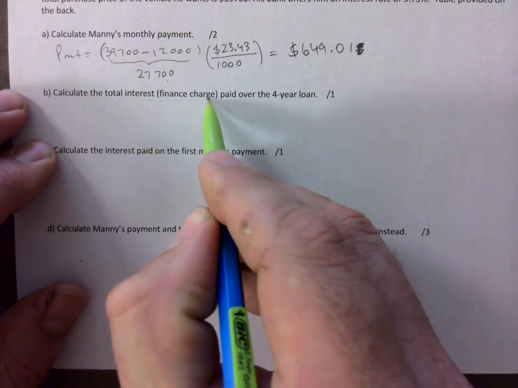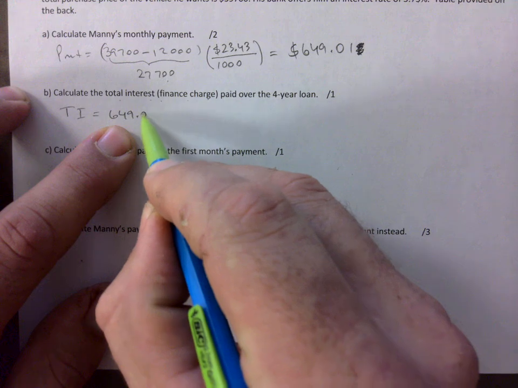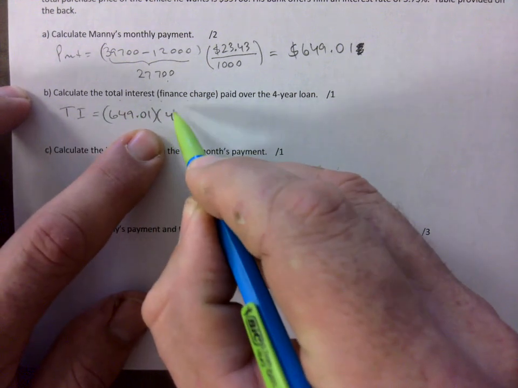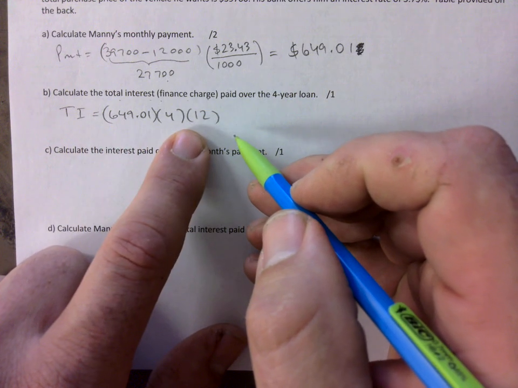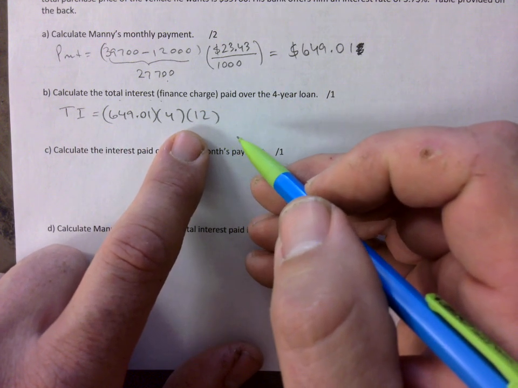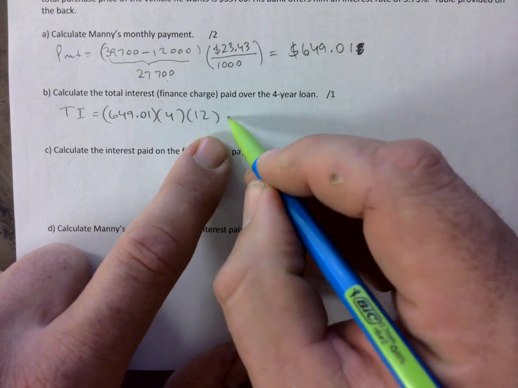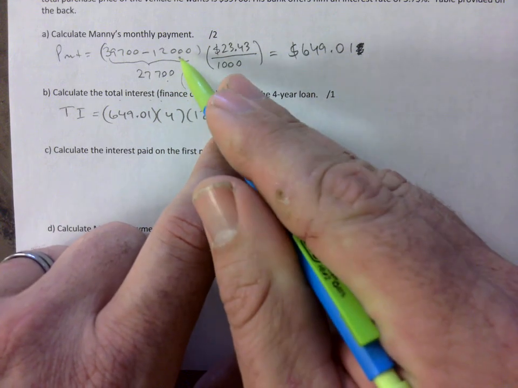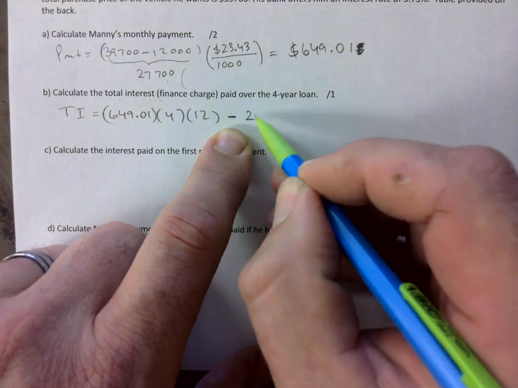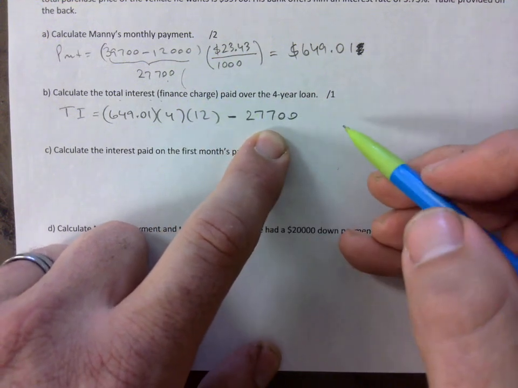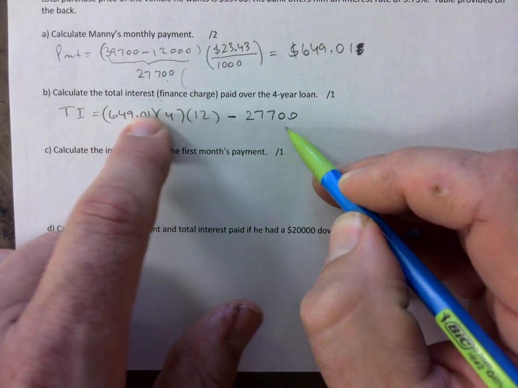Calculate the total interest or finance charge. That's this one. We go payment times 4 times 12, or 12 times 4, it doesn't matter. Just so you know, you cannot have a negative in total interest. If you get a negative, you have to go back and check. You made a mistake with your payment, most likely. Minus what? 12,000? Let's do bingo. 39,700? No. 12,000? No. This one, right? It's the 27,700 that you're going to subtract. What do we call this part right here? Just these three numbers multiplied.